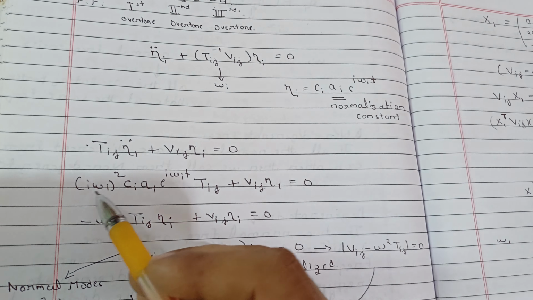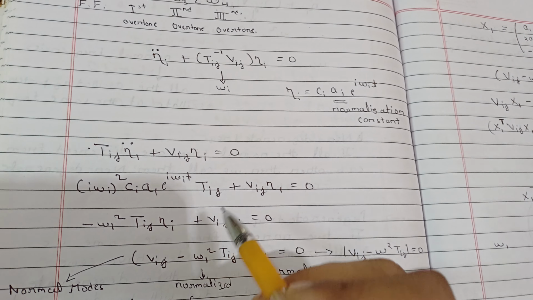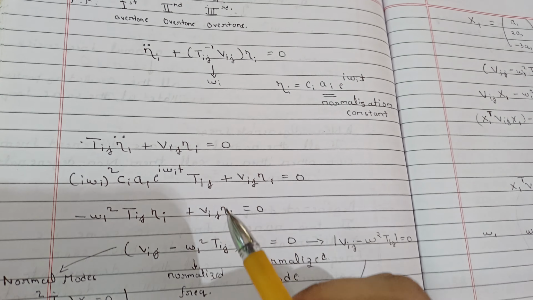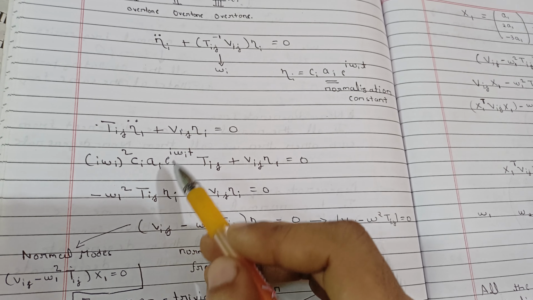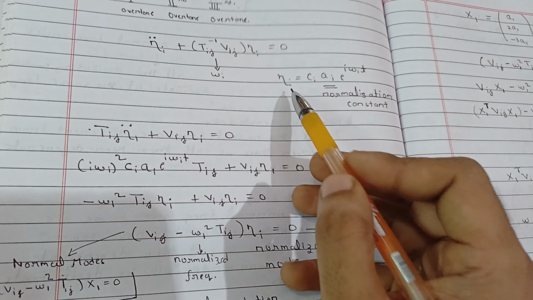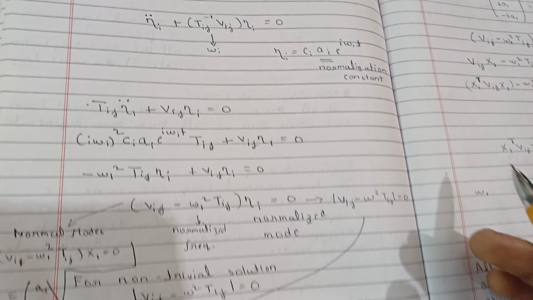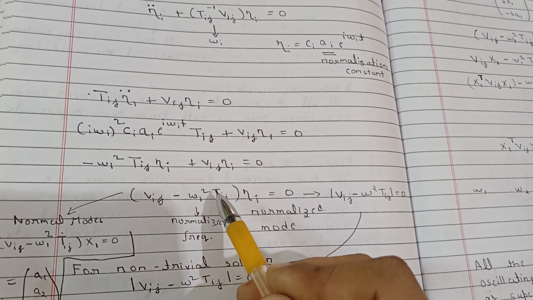So it will be i omega square Ci Ai exponential i omega t and T_ij, and this will be as it is. Now i square will be minus, so minus omega i square T_ij, and this is again the same eta i. So we have this. Now take eta i common, it will be V_ij minus omega i square T_ij.